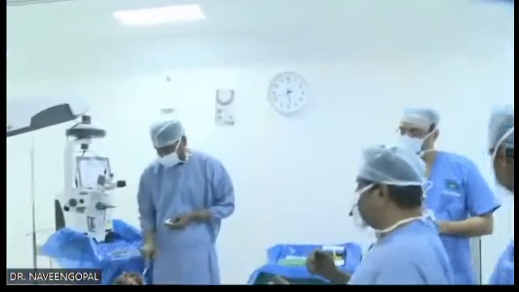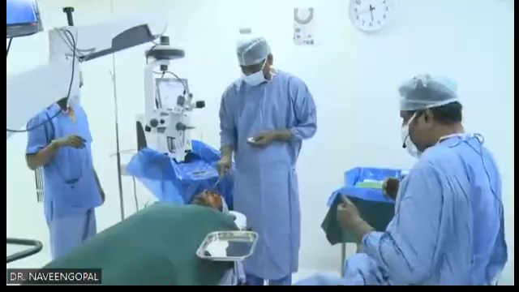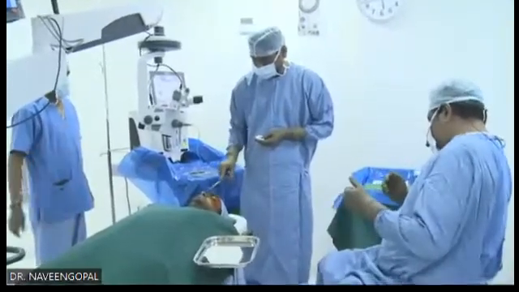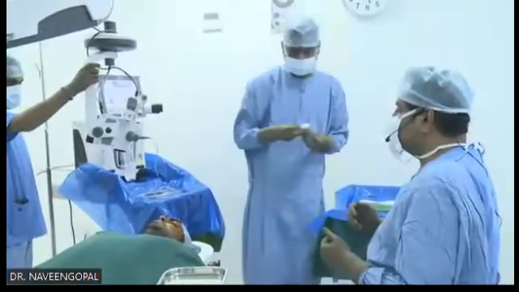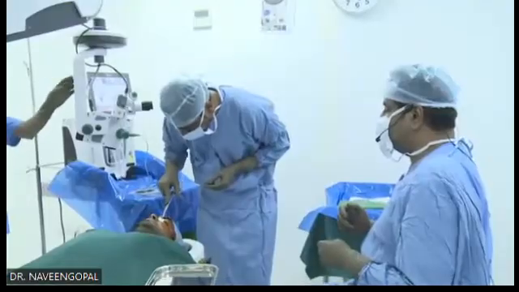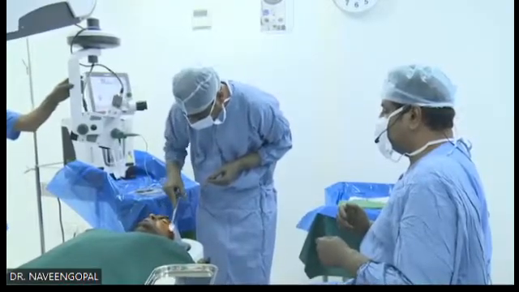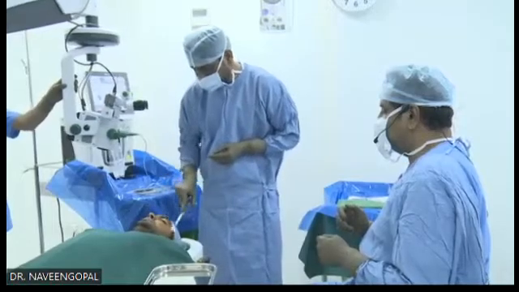A few of the parameters required for any phakic IOL calculation would be the K1, K2, the corneal thickness, anterior chamber depth, white to white, axial length, and of course both types of refraction, that is manifest refraction and the dilated refraction.